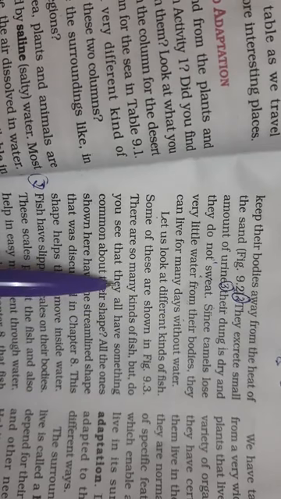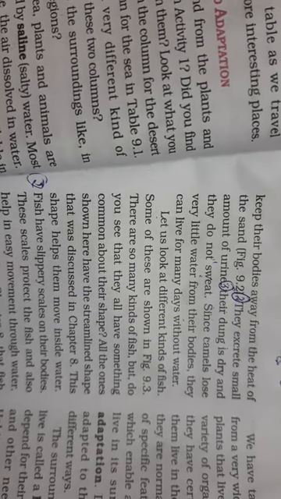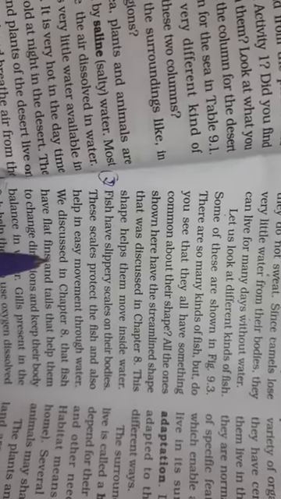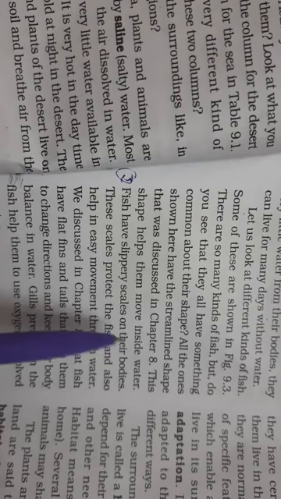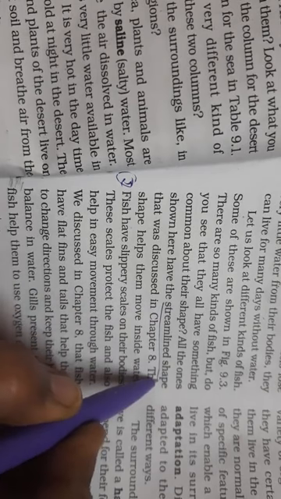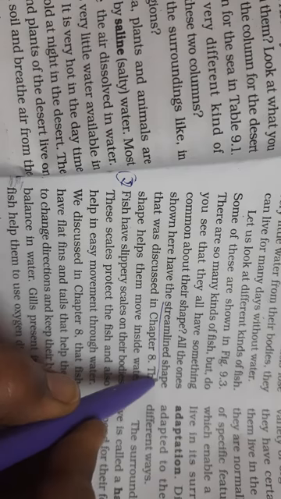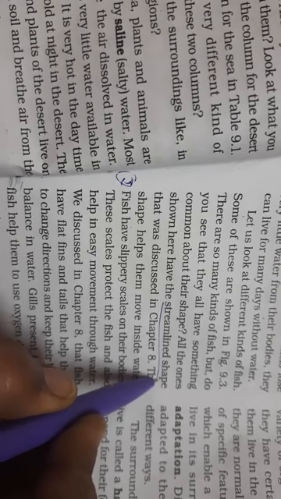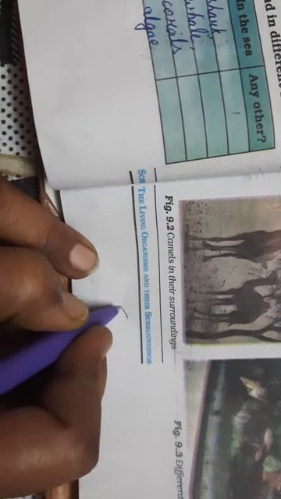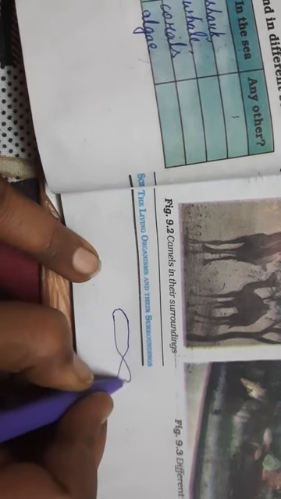In the same way, if we look at the fish, fishes have totally different structures. And what are these different structures? You all must have seen that fishes have a streamlined shape. The streamlined shape of the fish helps them to swim in water. What do you mean by streamlined shape? The streamlined shape means a shape which is tapering from both the sides. Tapering from both the sides means pointed.